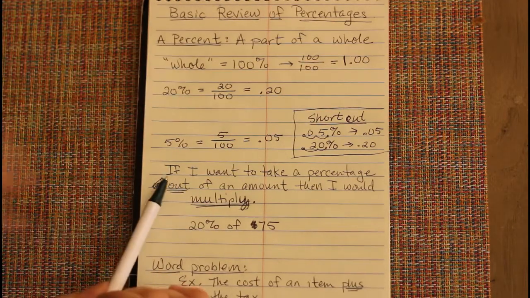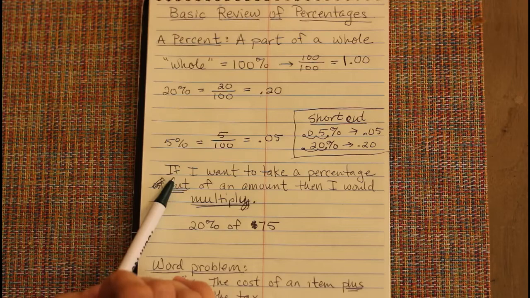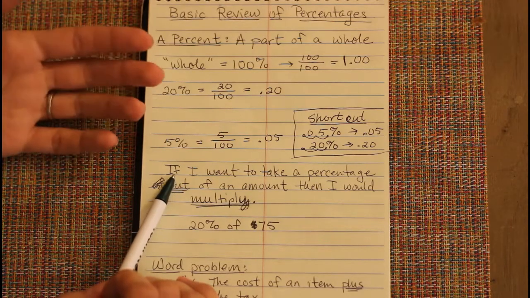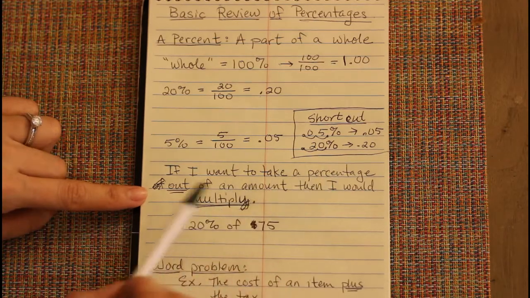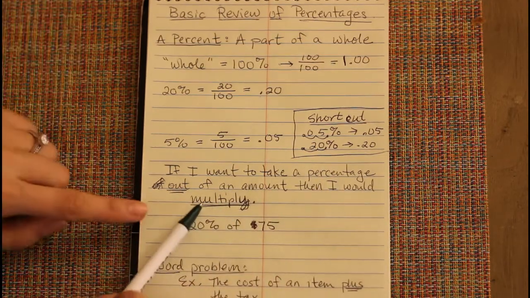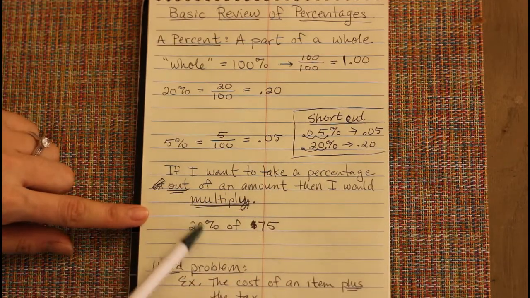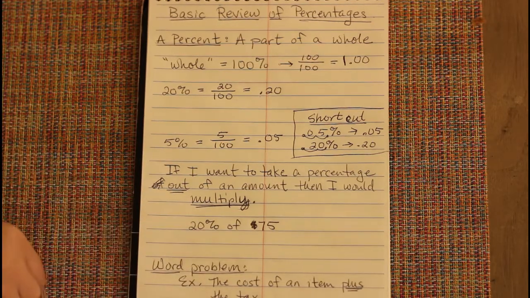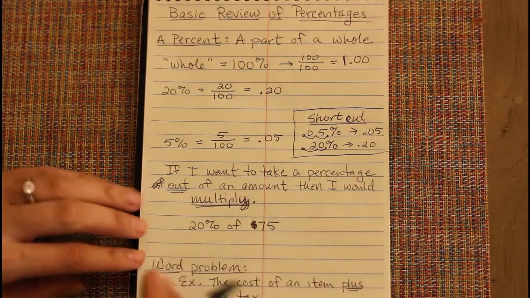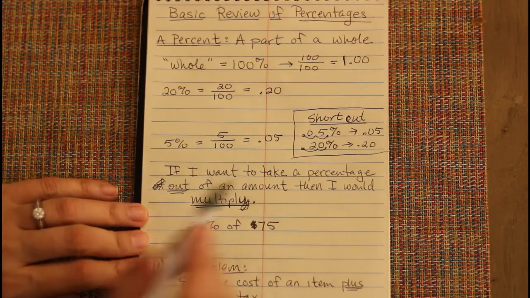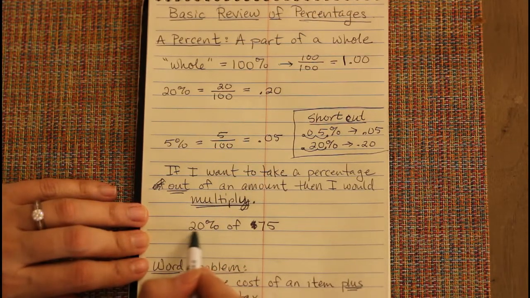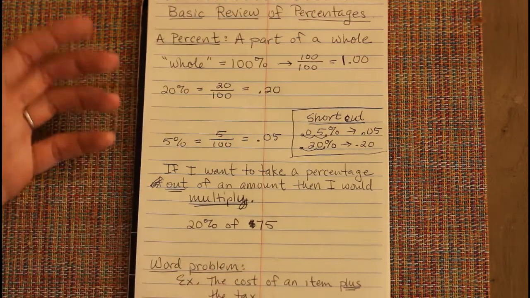So for example, let's look at how we would apply this to an actual word problem or a math problem. If I want to take a percentage out of an amount, then I would multiply. So usually you'll multiply the percentage by what you want to find. For example, I want to take 20% of 75. The first thing I have to do is turn this into a decimal so that I can put it in my calculator.